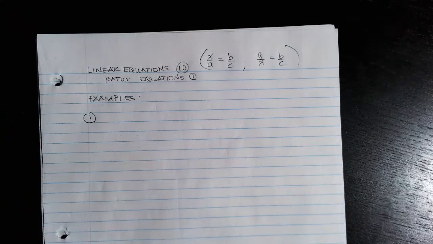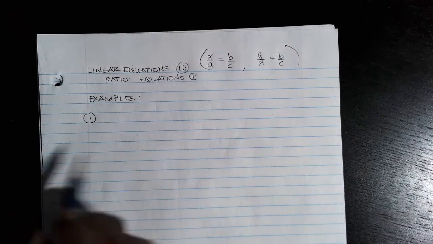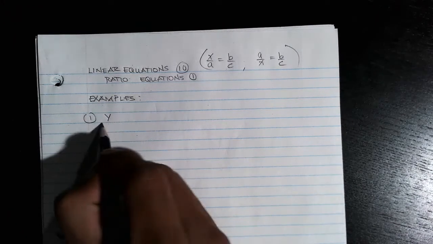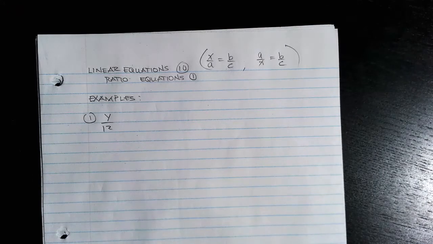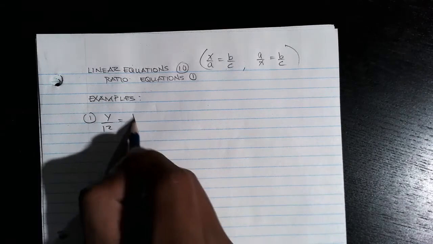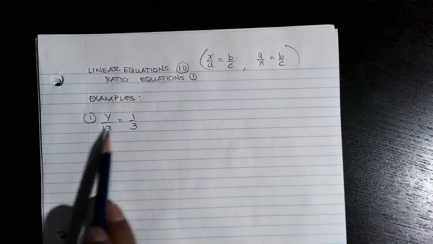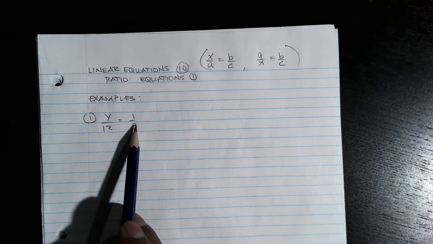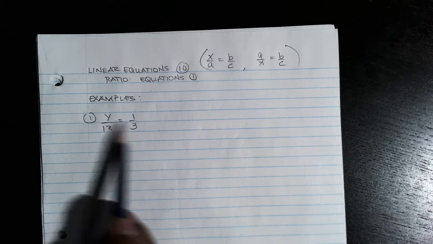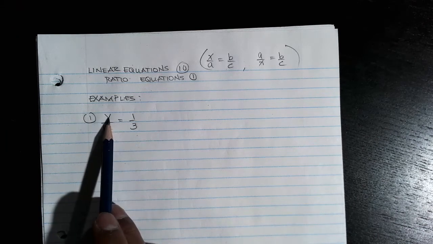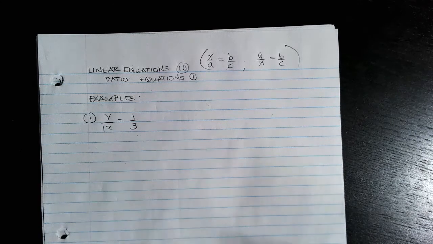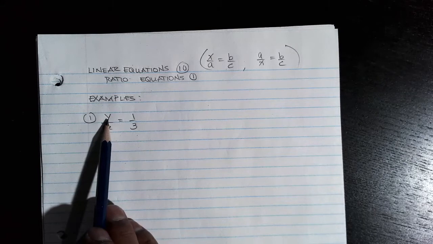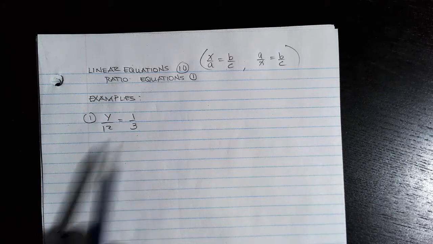Okay, so the technique here really is just slightly different. The technique is really called cross multiplying. Let's say your first example is y over 12 equals 1 over 3. So now these are ratio equations. In other words, you can think about this as this fraction has to be equal to this fraction. Otherwise, these are like equivalent fractions. Can you think of a number over 12 that will give you 1/3 by mental math? Probably 4. Because 4 over 12 is equal to 1/3.